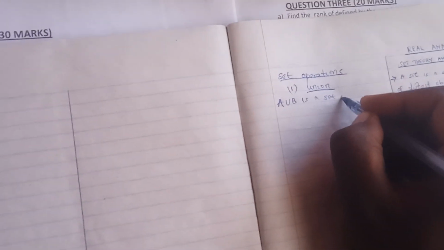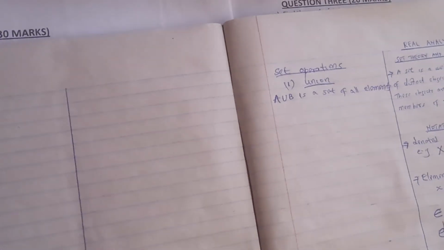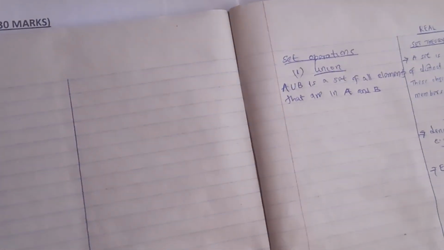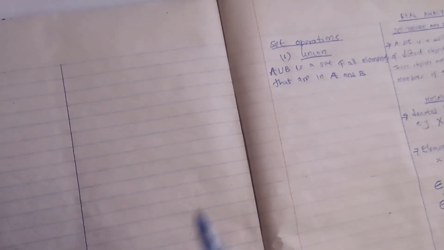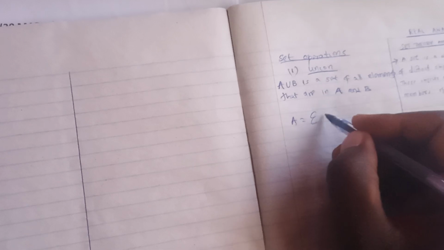A union B is a set of all elements that are in A and B. When you find a question asking you to find the union, those are elements that are in A or B. For example, if we have a set A being represented by 2, 4, 6, and B as 5, 7, 8.